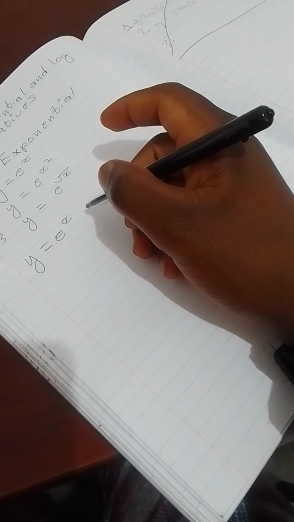Hey guys, I'll show you how to find the derivative of exponential functions. So I'll start with the first problem. y is equal to e to the power x. If I were to find the derivative for this function, y prime equals e to the power x. The derivative of e to the power x is equal to e to the power x.